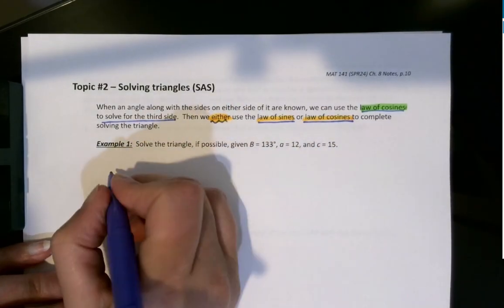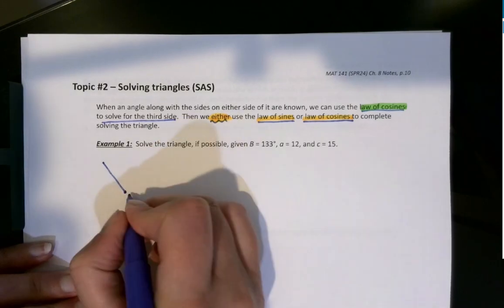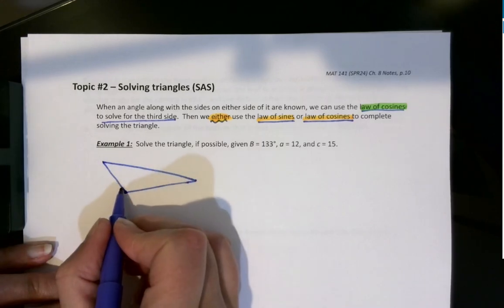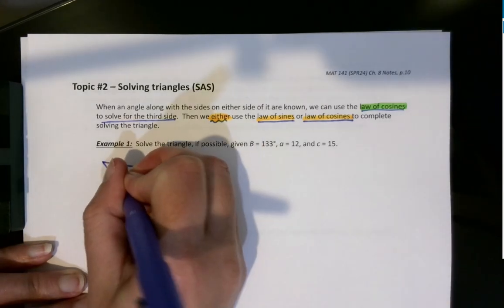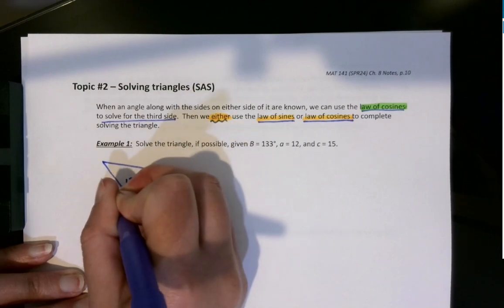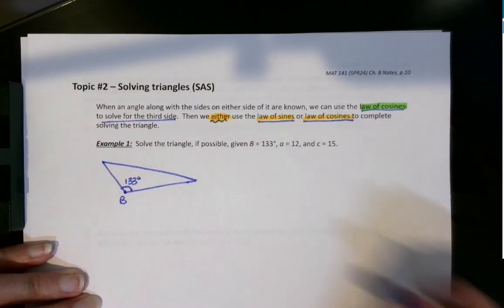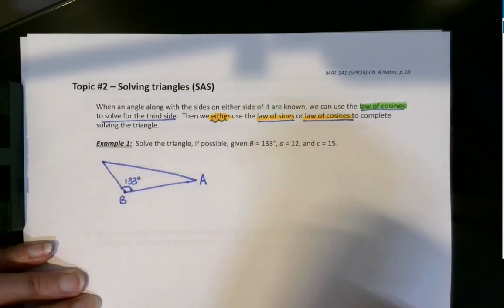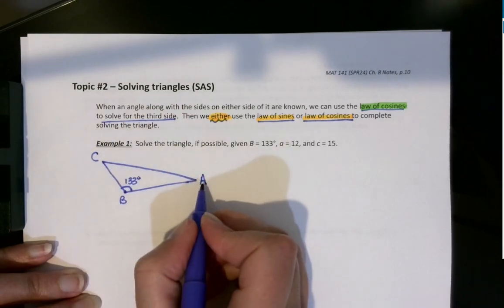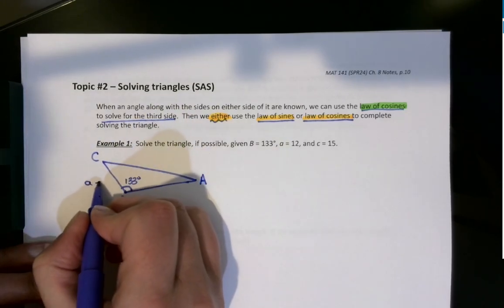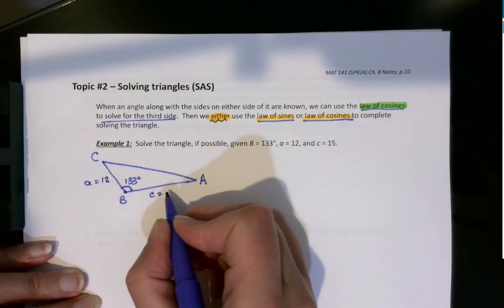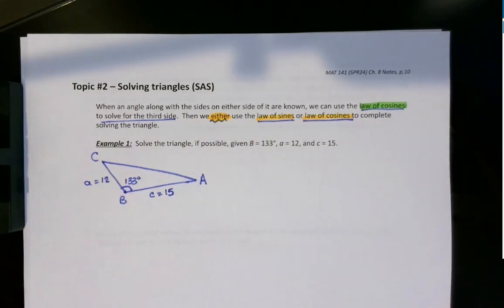In this triangle, we've got B, which has a measure of 133 degrees. So let me just draw a triangle that seems to have an angle that is obtuse here. So I'm going to make this my 133-degree angle B. And let's call this one angle A, just because it looks like I made it a little shorter. It's not to scale, that's okay. But side A is supposed to be a measure of 12 length, and side little c is supposed to have a measure of 15 for its length. So that's how my triangle is set up.